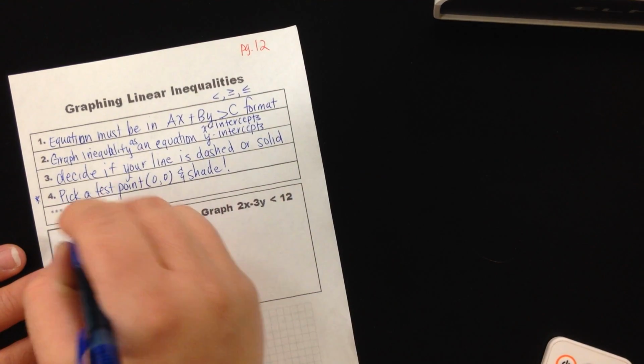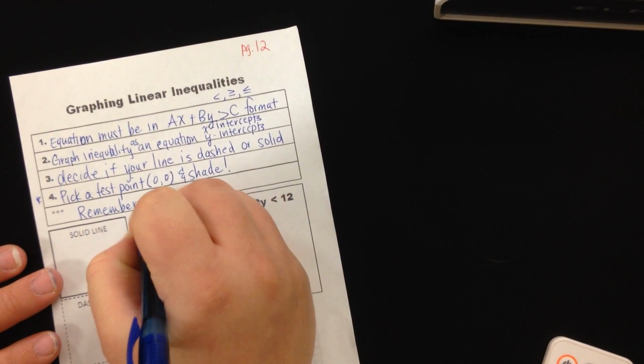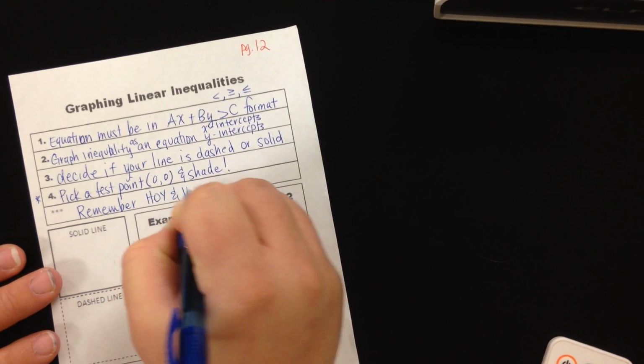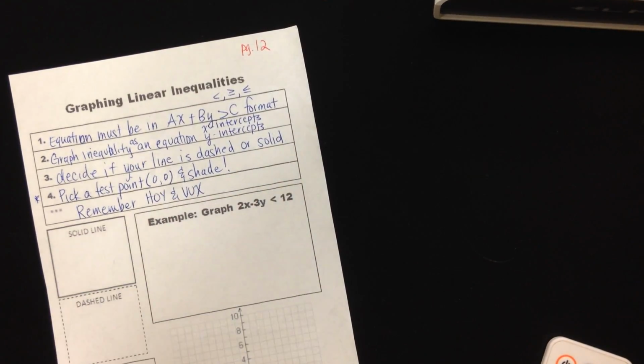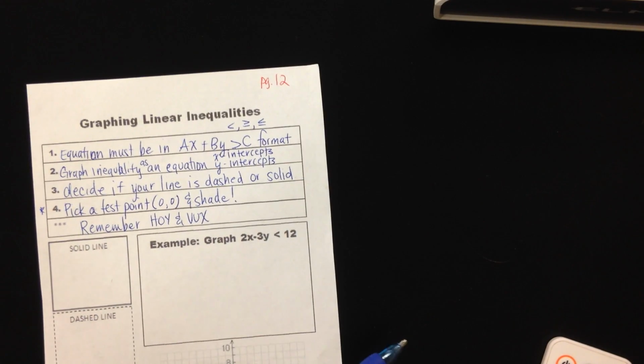The little dots, I just put on here, remember your Hoy and Bucks foldable that we created to help you determine whenever you have an inequality that's set against a number, whether it's going to be a horizontal or vertical line. And we'll do some examples in our notes with that too. Okay. And make sure you get these steps down.